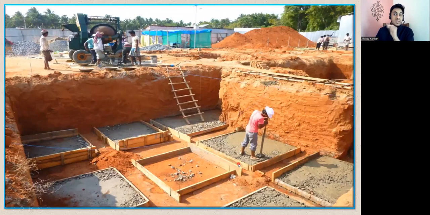Whatever marking you have done with the help of tube level or water level, you have to check whether you got the same level or not. That also you have to check here. And also the finish surface. The finish surface should be very good. Not too much good, since it's a PCC. At least it should be uniform.